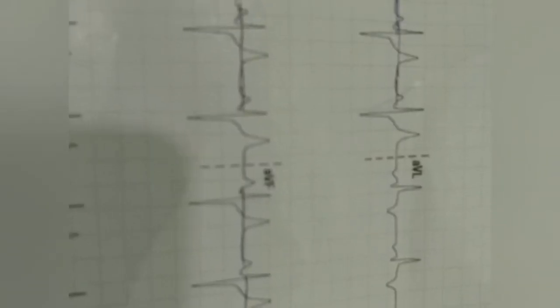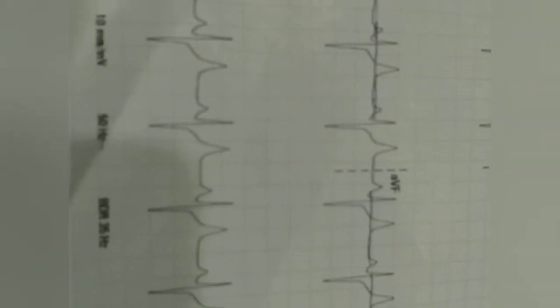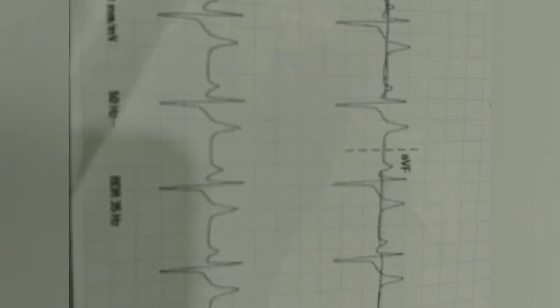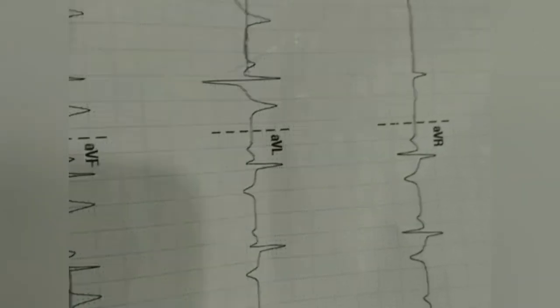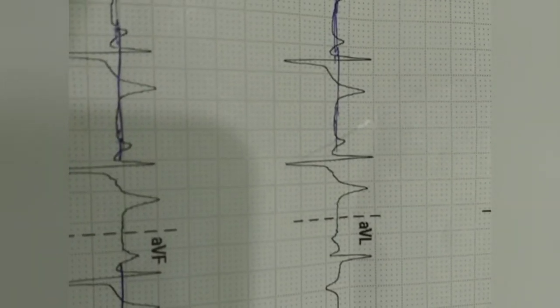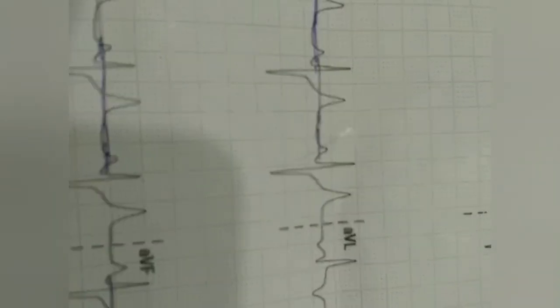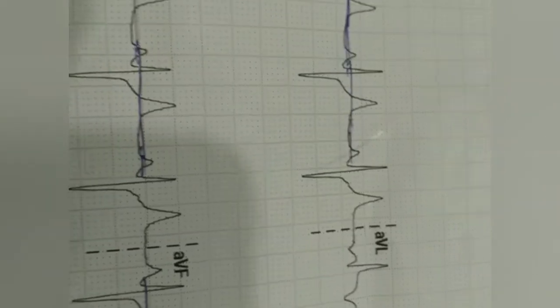And if you focus here, you can actually figure out that J point has gone down. J point has had a dip over there. Just try to focus that J point seems sinking below the isoelectric line.